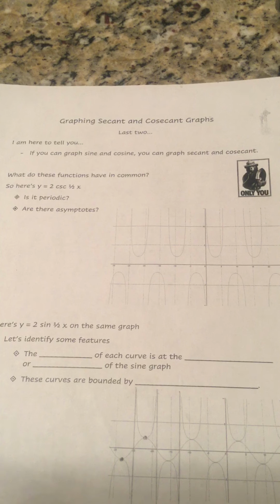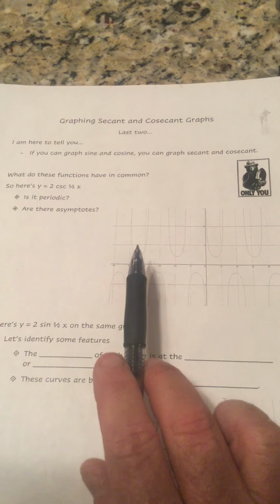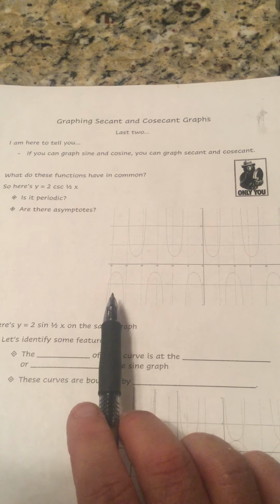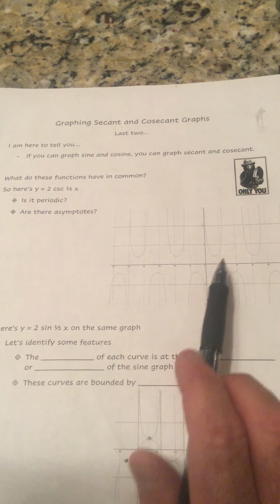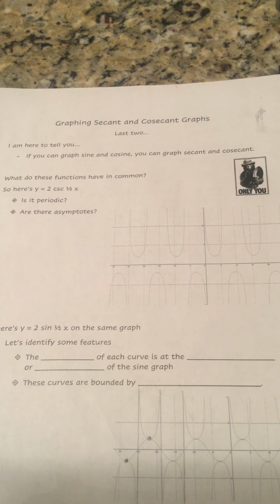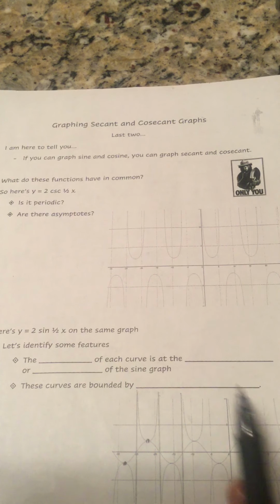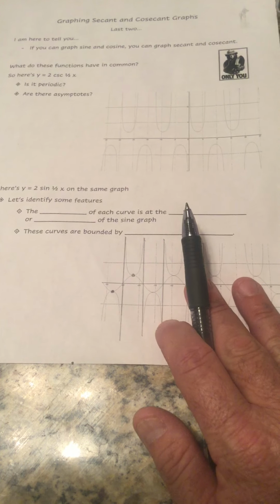What do these functions have in common? They are inverses of others. So secant's the inverse of cosine, cosecant's the inverse of sine. So if we look at cosecant x, first off, you ask yourself, is it periodic? The answer is yes. Even though it's not continuous, it's repeating itself over and over again. So it's periodic. Now, are there asymptotes? In other words, is there a line we can draw in that separates all the curves? The answer to that is going to be yes, and we're going to show them to you in a second.